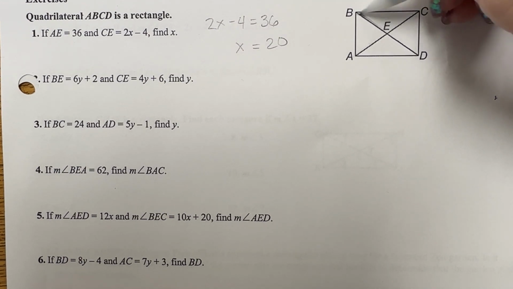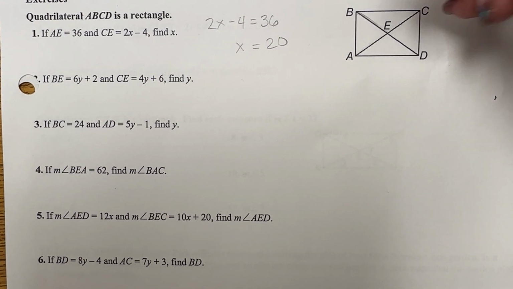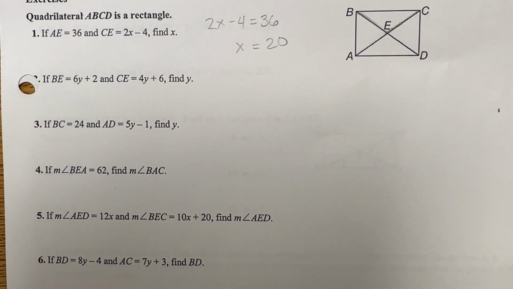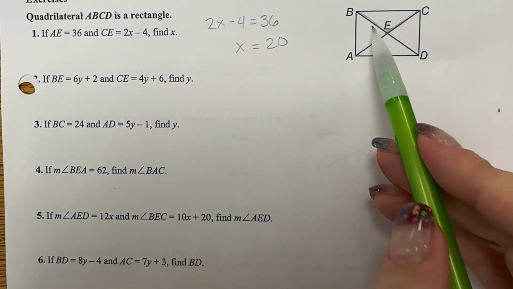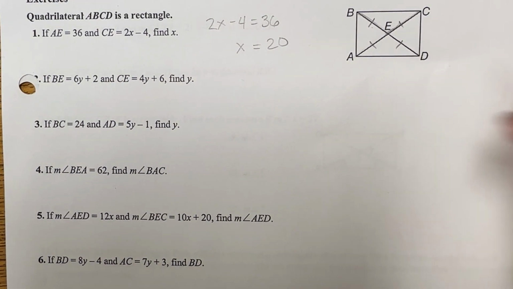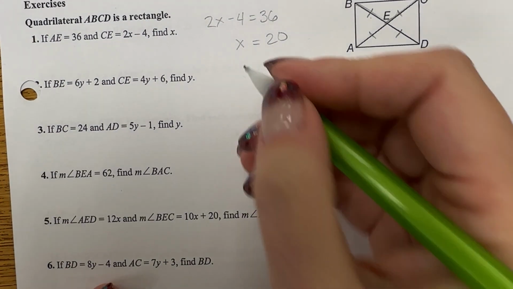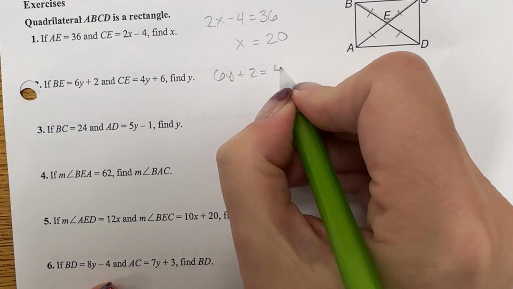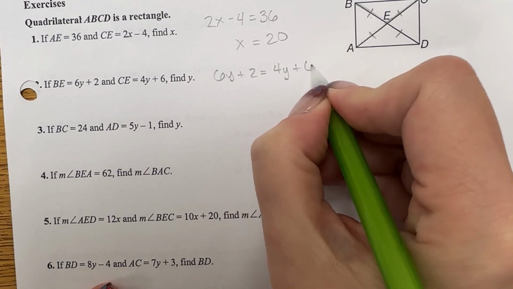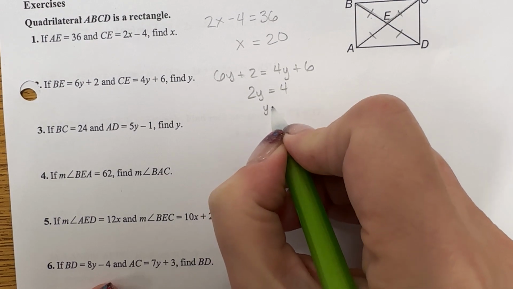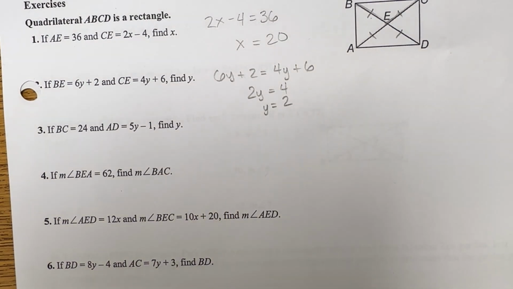BE is 6y plus 2 and CE is 4y plus 6. Well, since your diagonals are the same length, that means all of these little segments, so this one, this one, this one, and this one, are all equal to each other. So I can say 6y plus 2 equals 4y plus 6. So that's 2y equals 4. So y, of course, must be equal to 2.